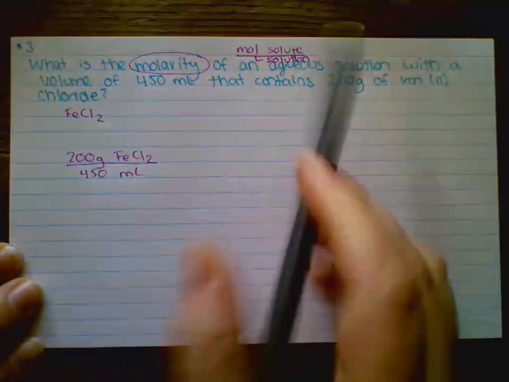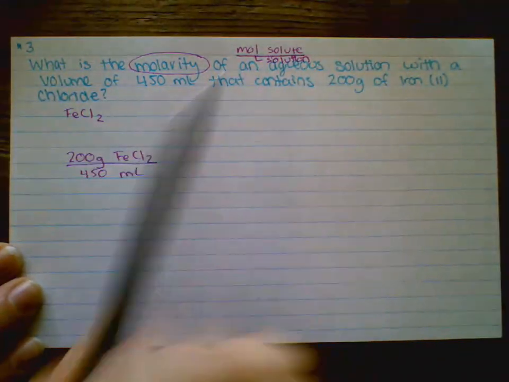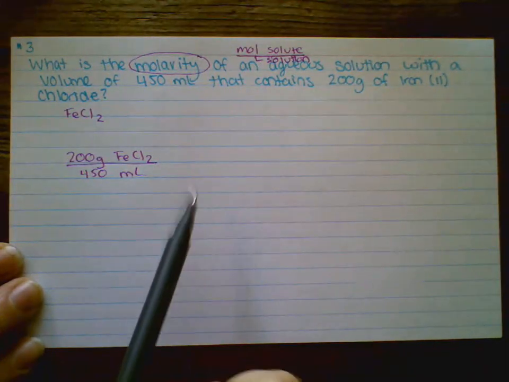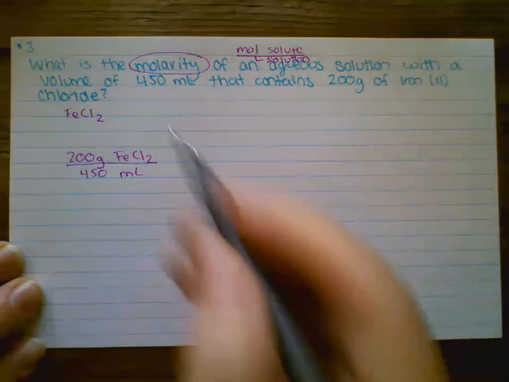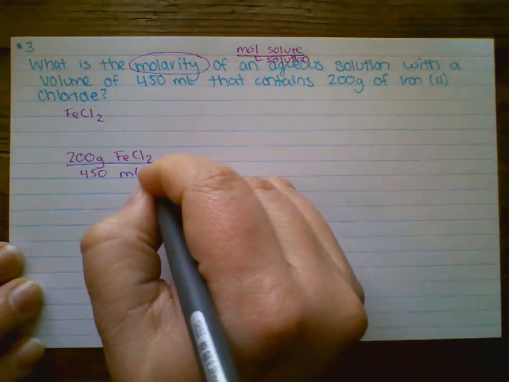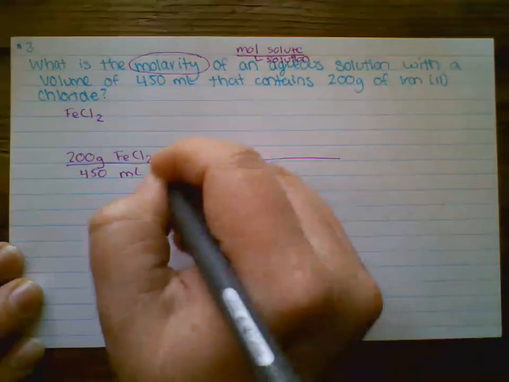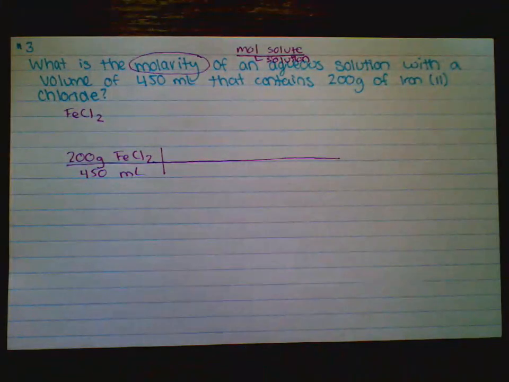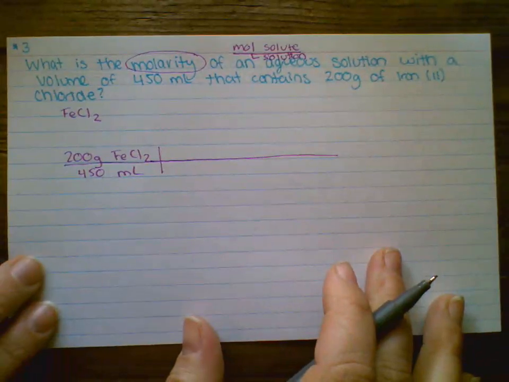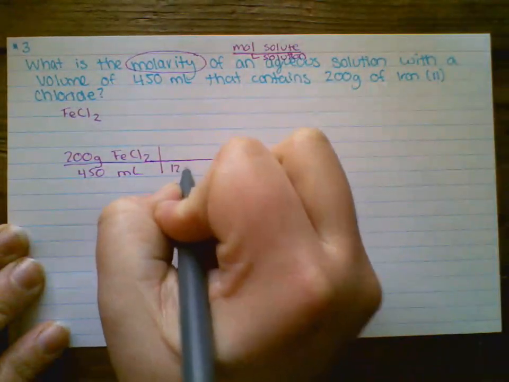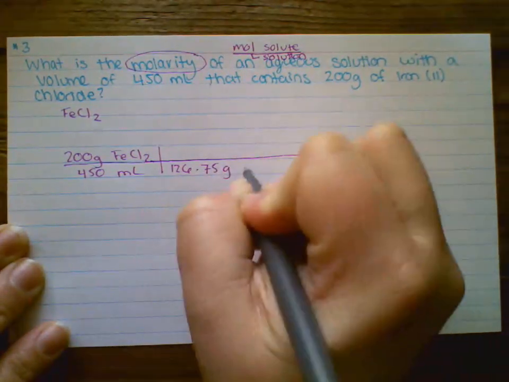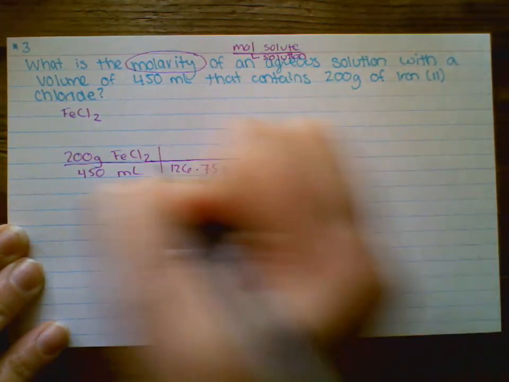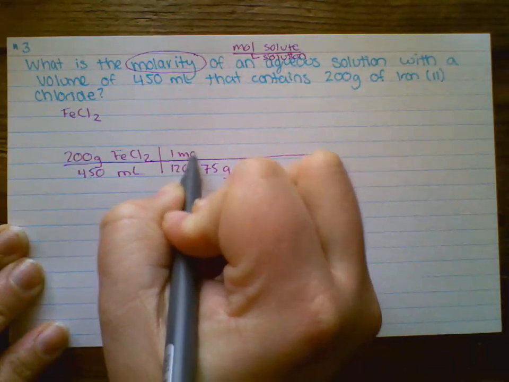So looking at our units, we've got grams and milliliters. We need to take grams, convert it to moles. We need to take milliliters, convert it to liters. It doesn't matter which one we do first. Either one works. So let's go ahead with grams first. Okay. Using our periodic table, we know that the molar mass of iron 2 chloride is 126.75 grams per 1 mole.